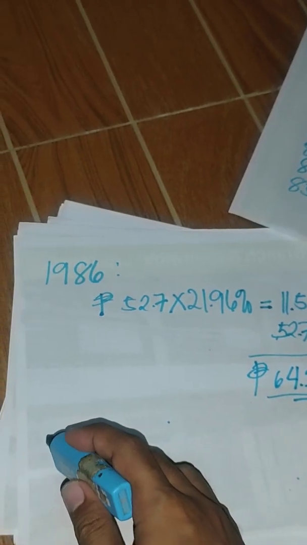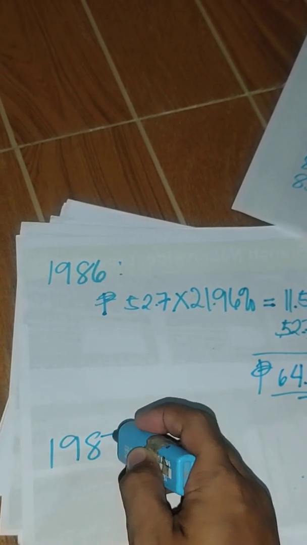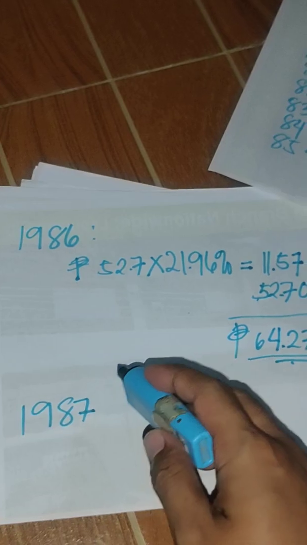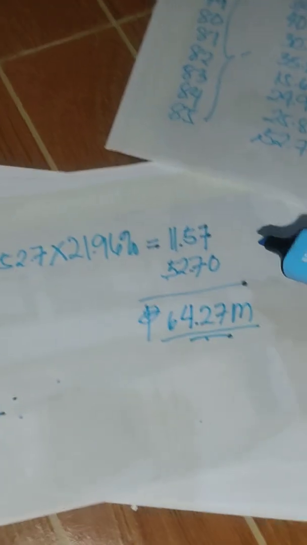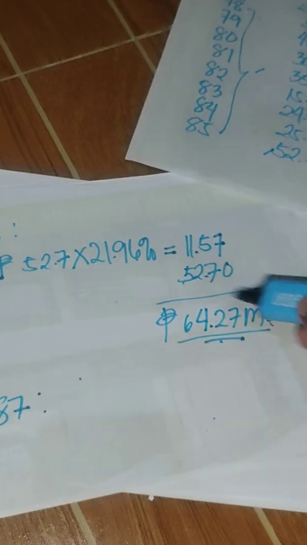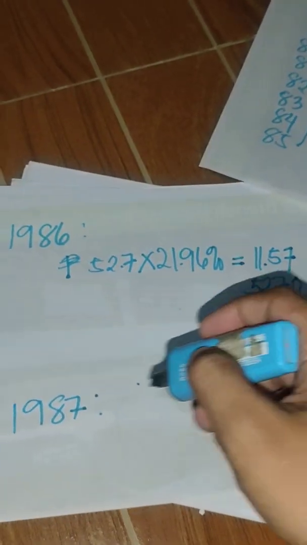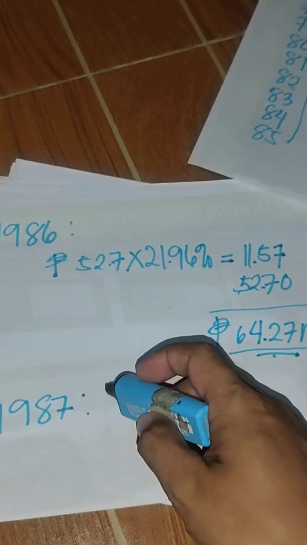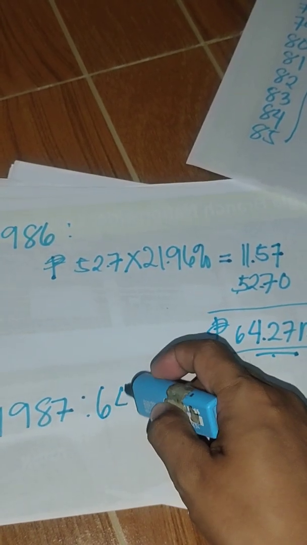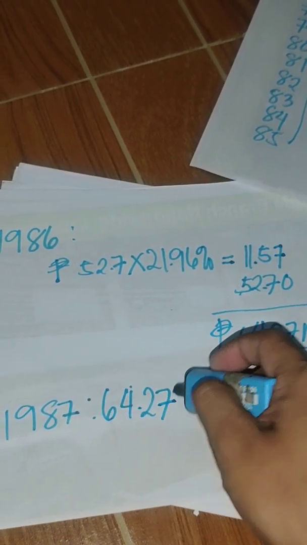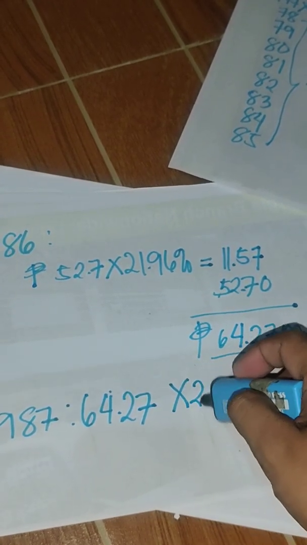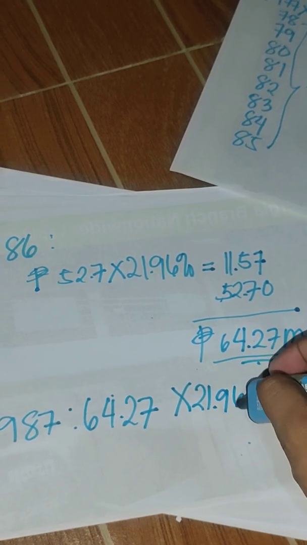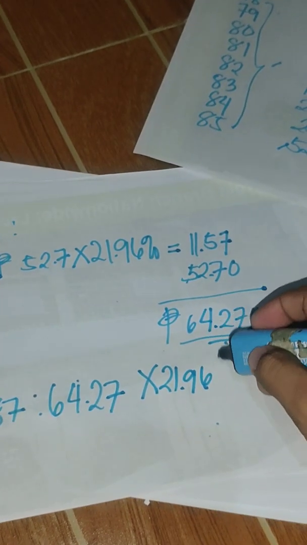Okay, for 1987, how much is the current sales? The current sales is your answer here, because naka sa 1986, naka mabalik sa 1985. So your current sales is 64.27. Then you multiply with 21.96%.